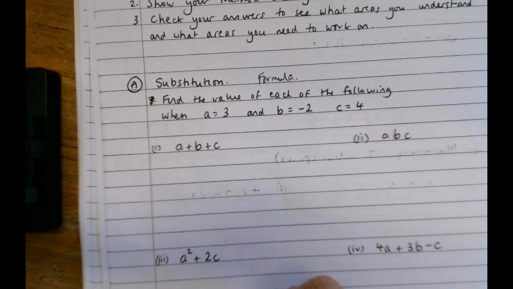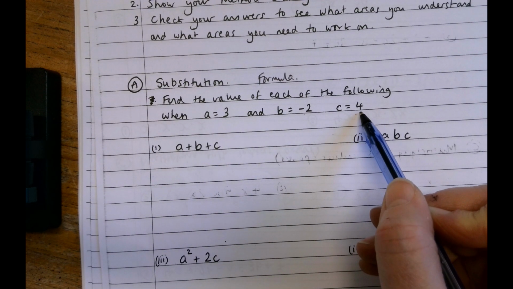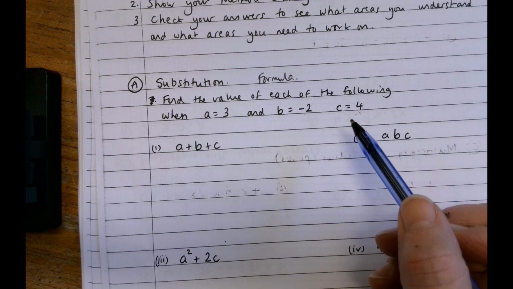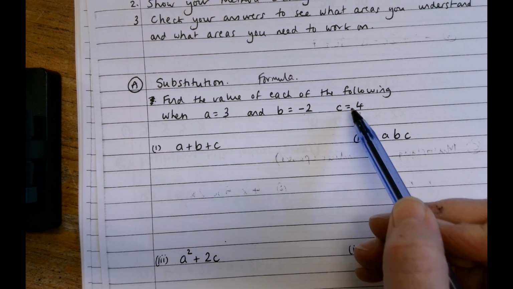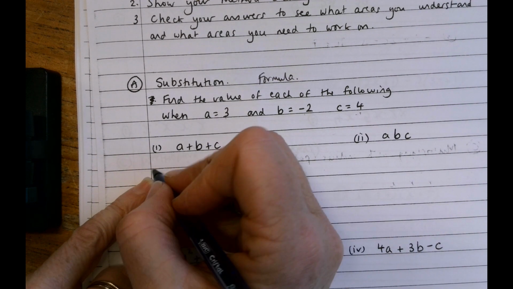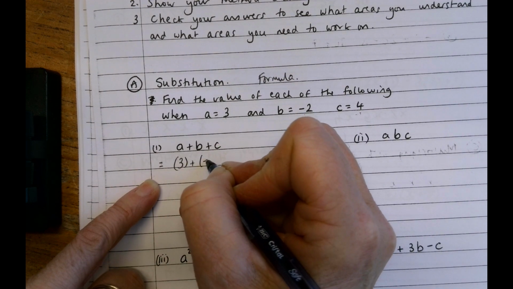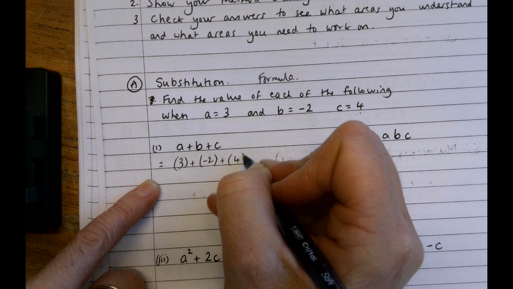So in this case, A has a value of 3, B has a value of -2, and C has a value of 4. And what we're doing is we're substituting those numbers, those values for the letters. So for instance, in the first one, it's A plus B plus C. That means wherever I have an A, I'm going to write 3. Wherever I have a B, I'm going to write -2. And wherever I have a C, I'm going to write 4.